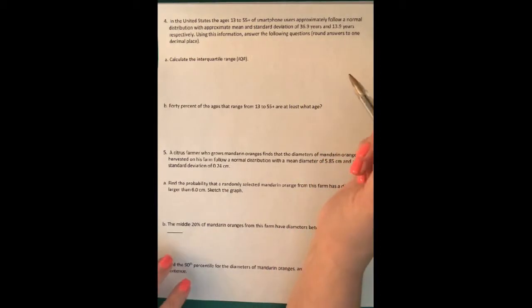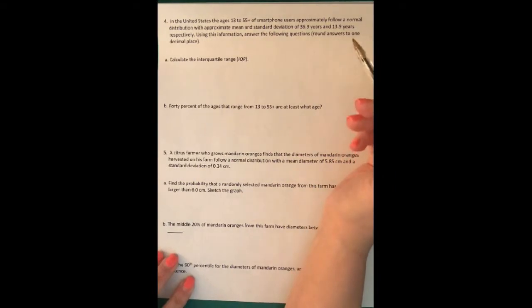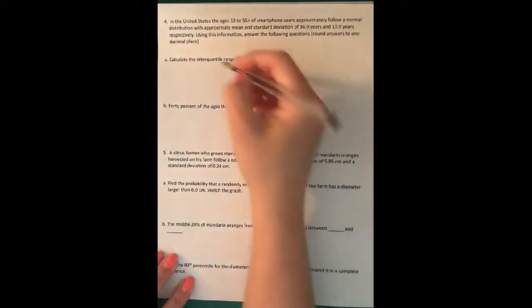Right, problem number 4. In the United States, ages 13 to 55 plus of smartphone users approximately follow a normal distribution. Approximate mean and standard deviation of 36.9 years, 13.9 years respectively. Use the information to answer the following questions. So if you just watched the previous video, this is the same scenario. We're just asking more questions now.